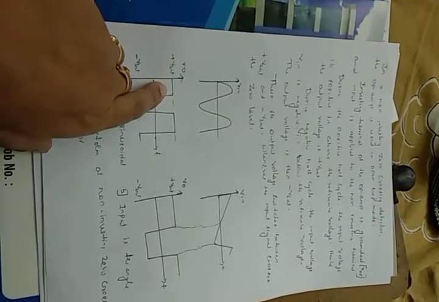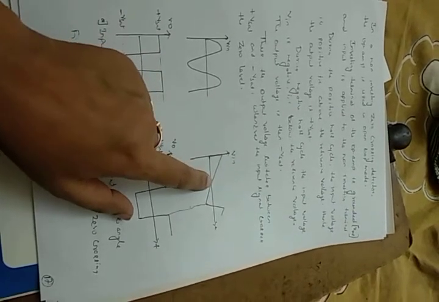Whenever the input is above the zero level, that is whenever the input is positive, the output is high, that is plus V saturation. Whenever the input is negative, the output is low, minus V saturation. Here you can observe this is a triangular wave. This wave is crossing the zero level here, so till here it is positive. Once it crosses the zero level, the output is negative. So a zero crossing detector is a circuit which just detects whenever the input signal crosses the zero level.